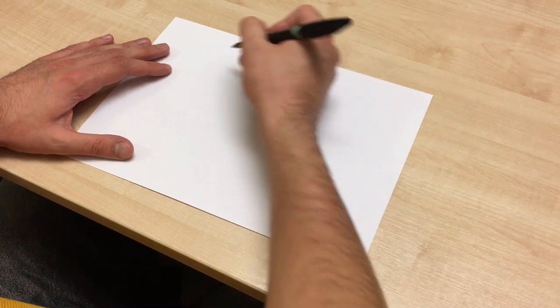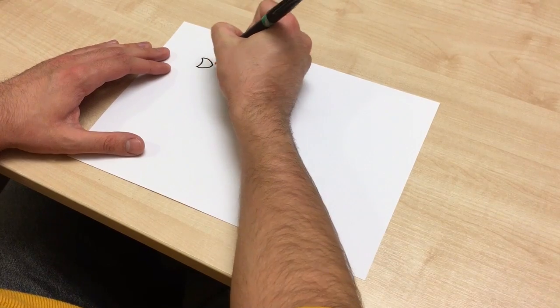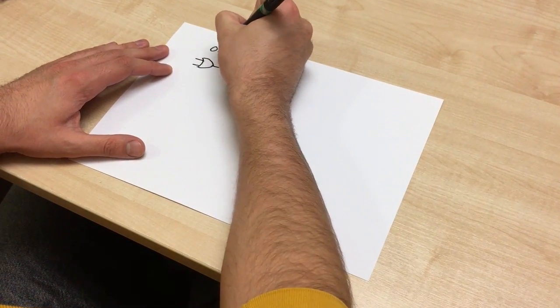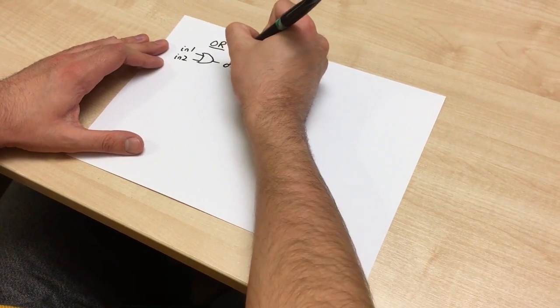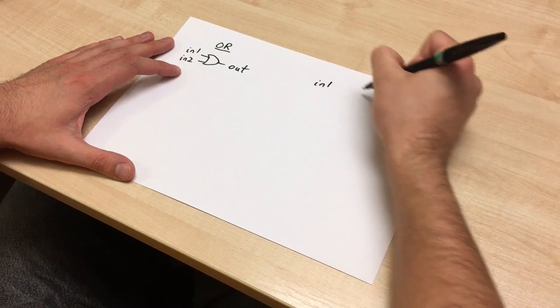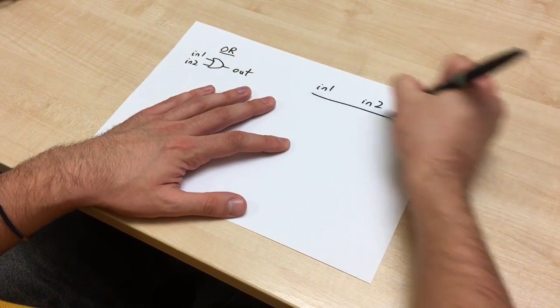So now we're going to look at OR gates. OR gates look like this. So that's an OR gate. So you've got in 1 here, in 2 here, and out here. So if we draw that in a truth table, we have in 1, in 2, out.